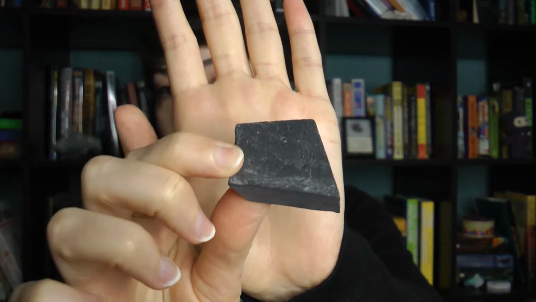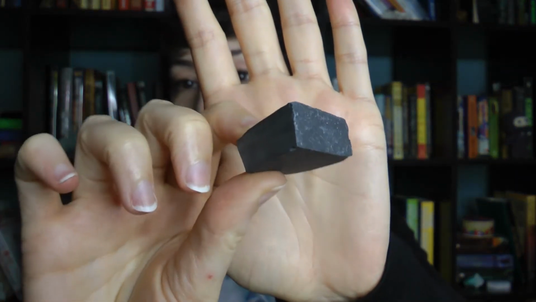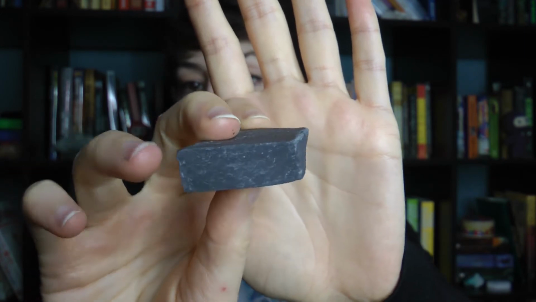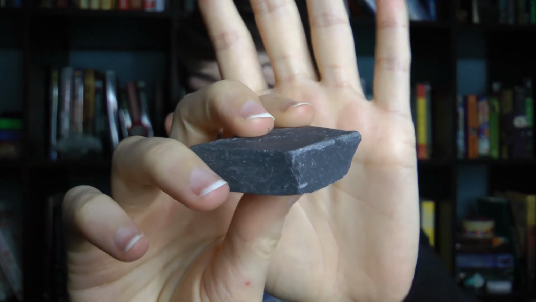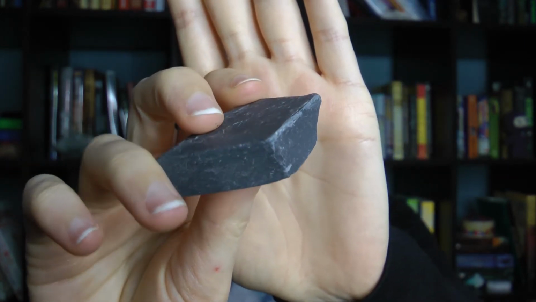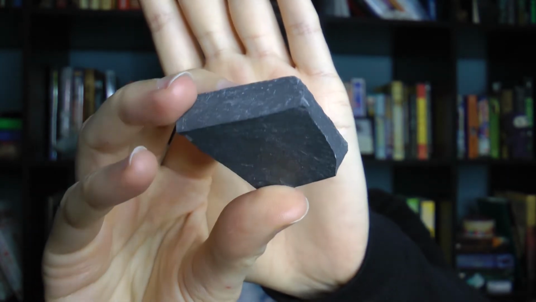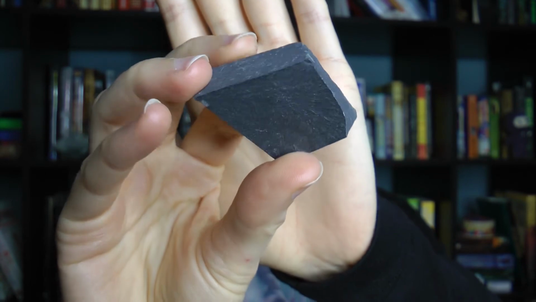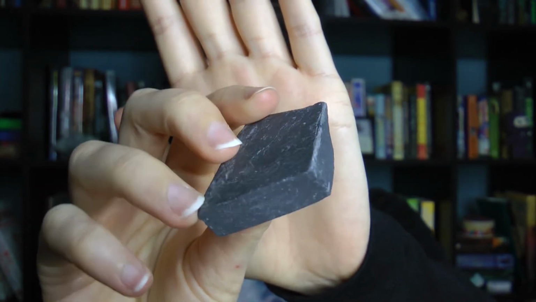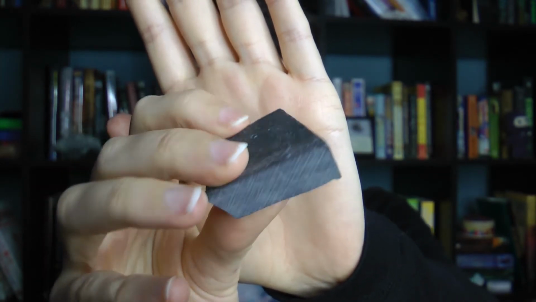Here's an example of slate. It looks a lot like shale, and in this particular example, it's very hard to see the layering going on, but it is there. Slate, you may recognize, used to be used as a chalkboard a long time ago. People can also have slate roofs.